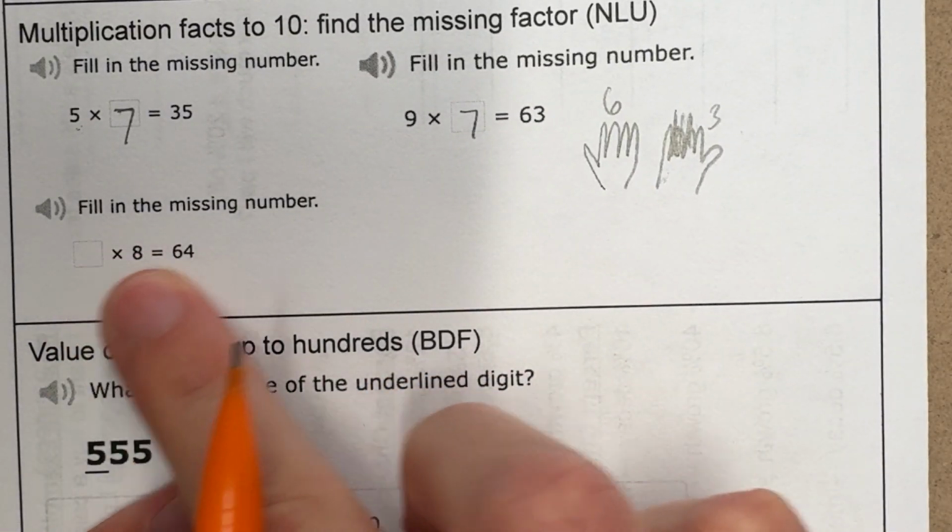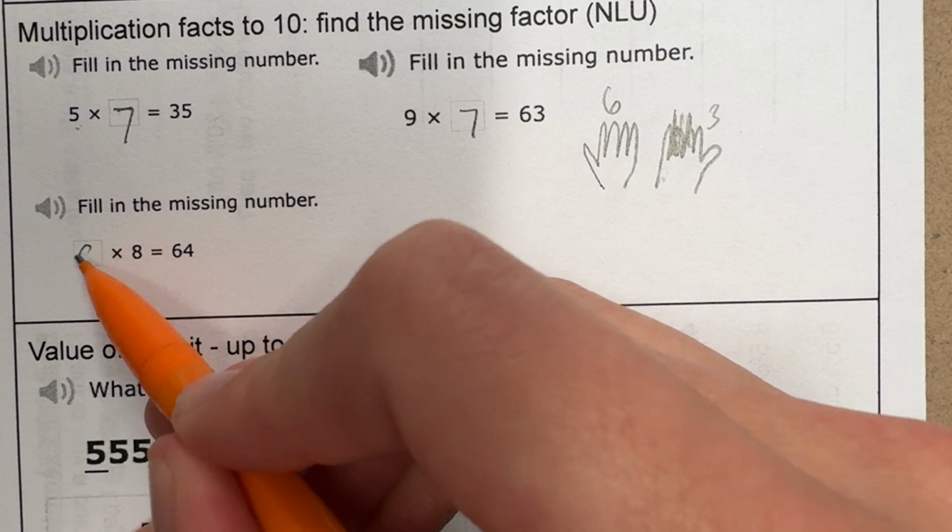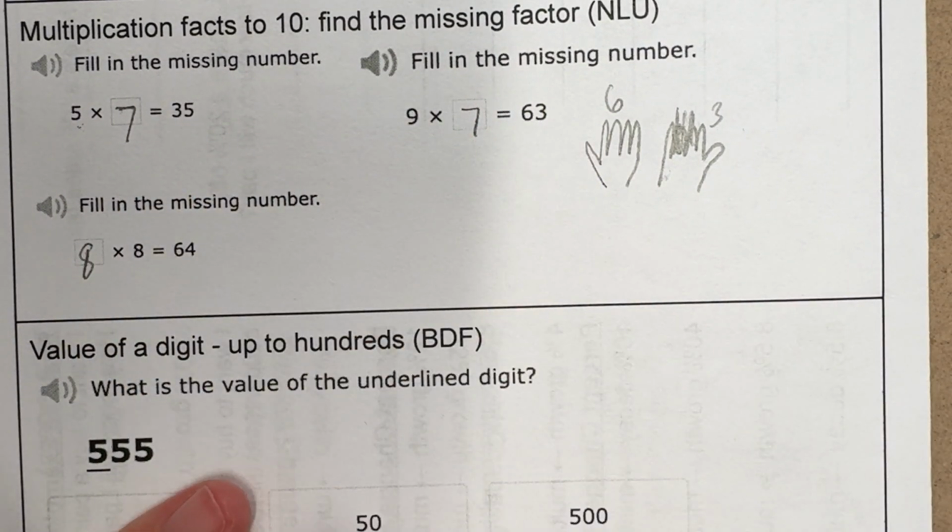Okay, what times 8 equals 64? Again, you should know 8 squared is 64, 8 times 8. Okay, this is just a memorizing one.